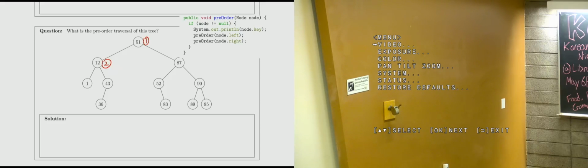Third one? Fourth one? Fifth one? You get the idea, right? So I'm stepping left every single time first. So in each traversal, I'm always going to step left, and then step right. So the sequence is start from 51 and 12 and 1. That's all the way to the left. And then if I exhausted the left branch, then I go up to the right branch.